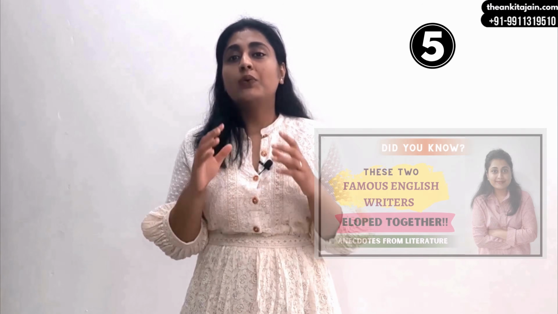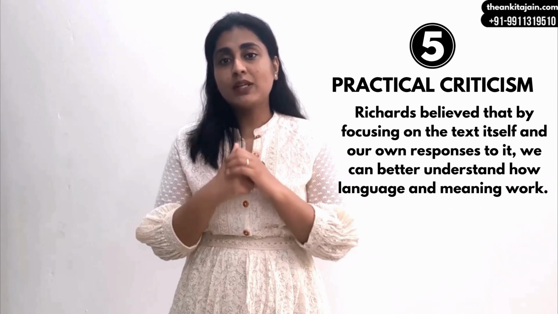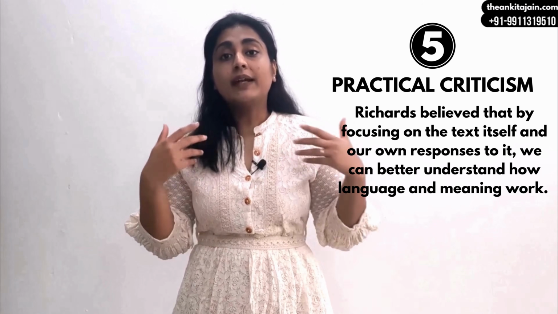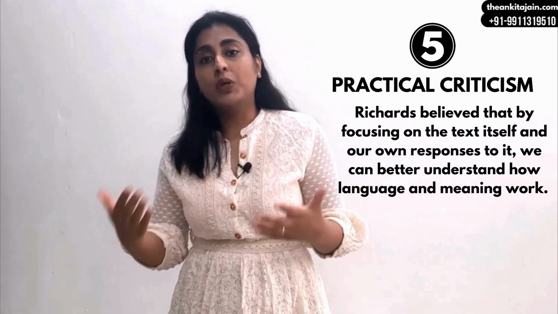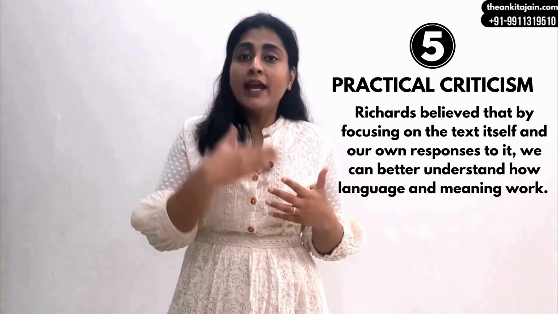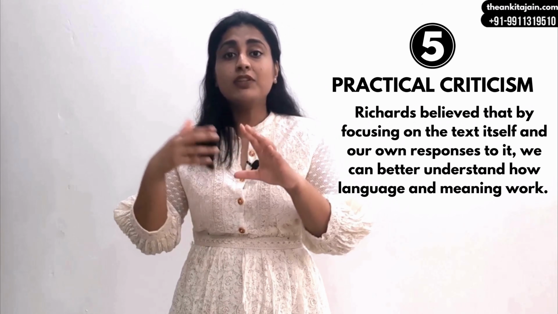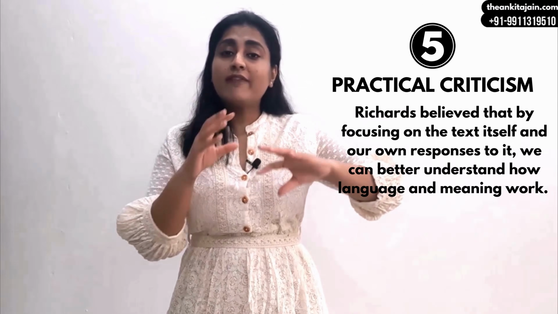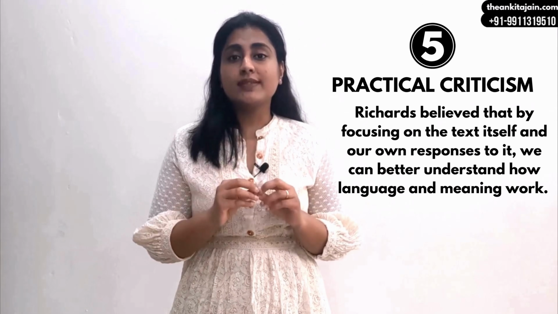Now, Richards believed that by focusing on the text itself and our own responses to it, we can better understand how language and meaning work. This method helps us to see that different people can interpret the same text in different ways, which is a very important idea in new criticism, okay?